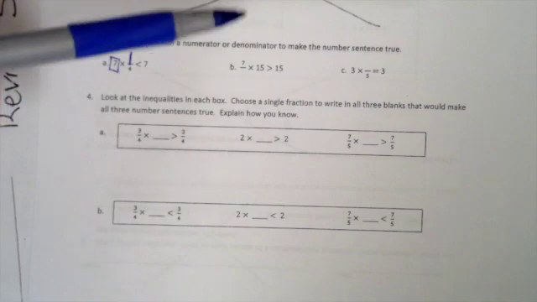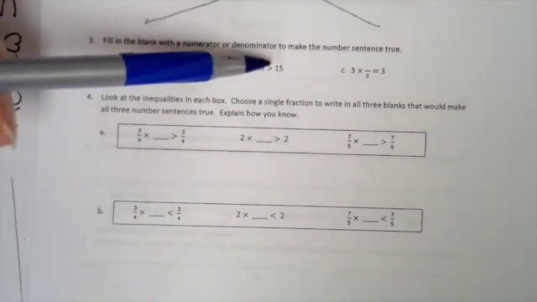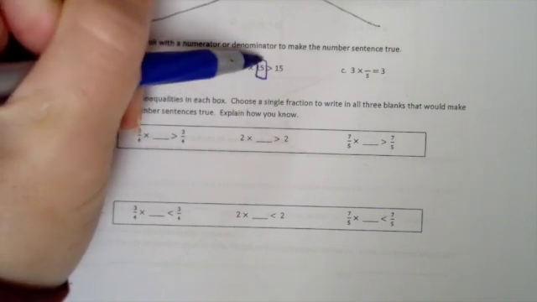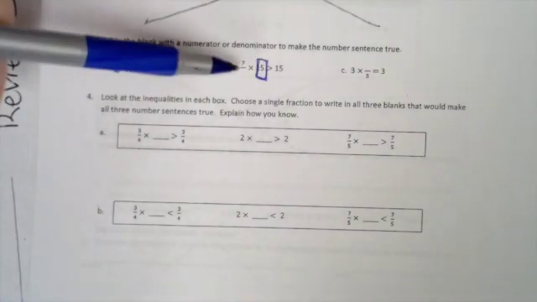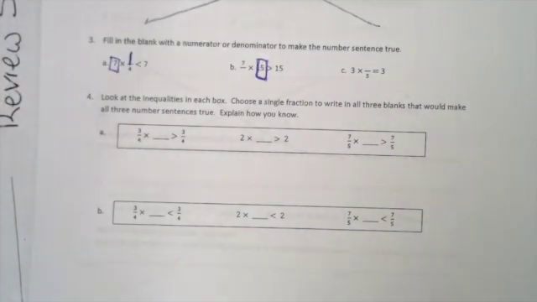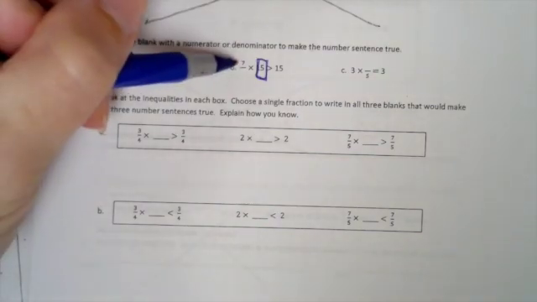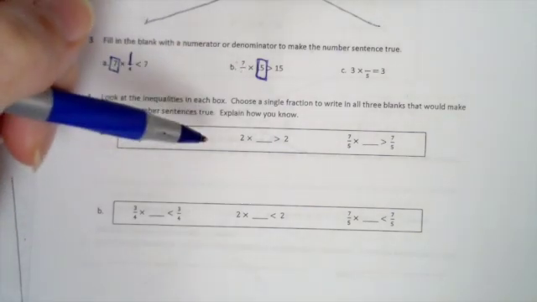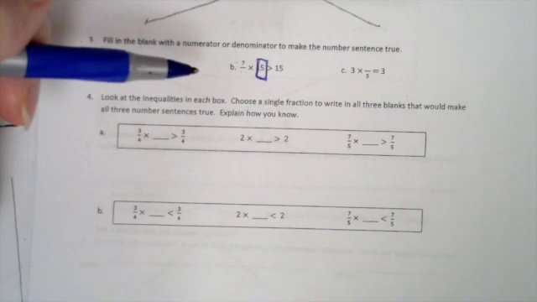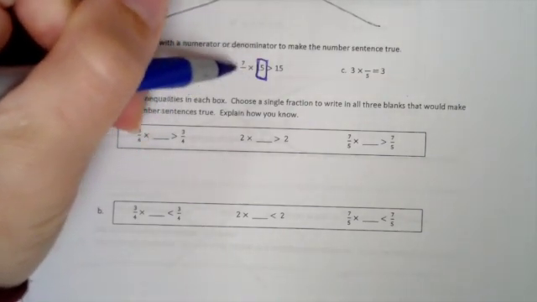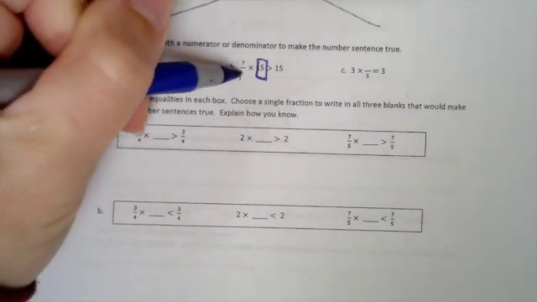All right. 7 times something is greater than 15. I want it to be greater than 15. So my scaling factor has to be greater than 1. In order to make this greater than 1, I can put a 1, 2, 3, 4, 5, or a 6. I can't put 7 because 7 sevenths is exactly 1. But anything that's greater than 1, any improper fraction here will work. So I'm going to put 7/1.